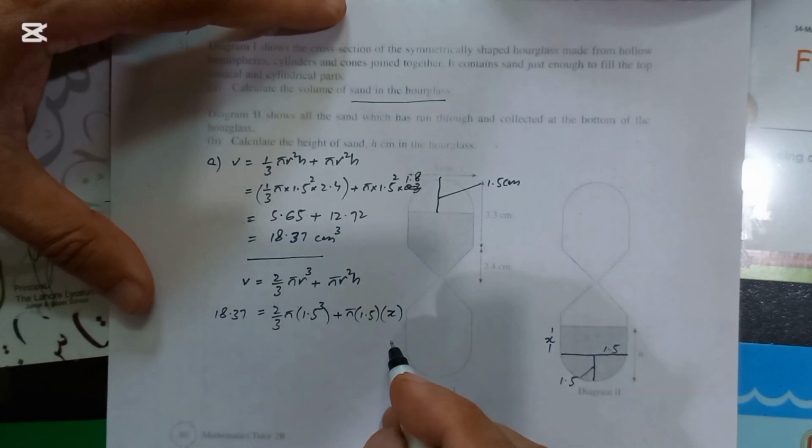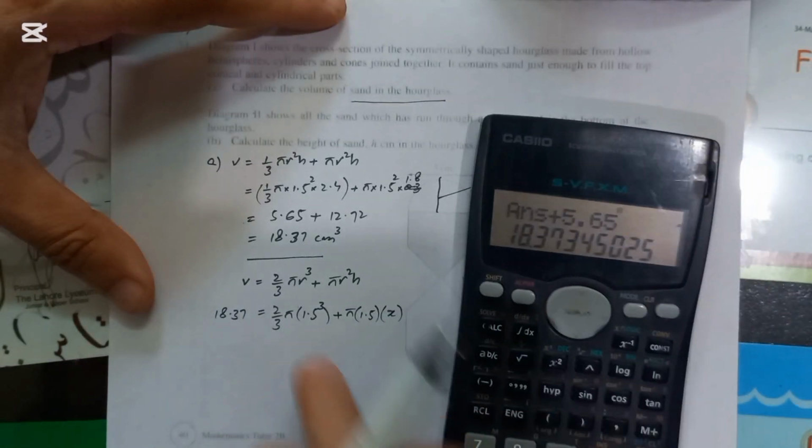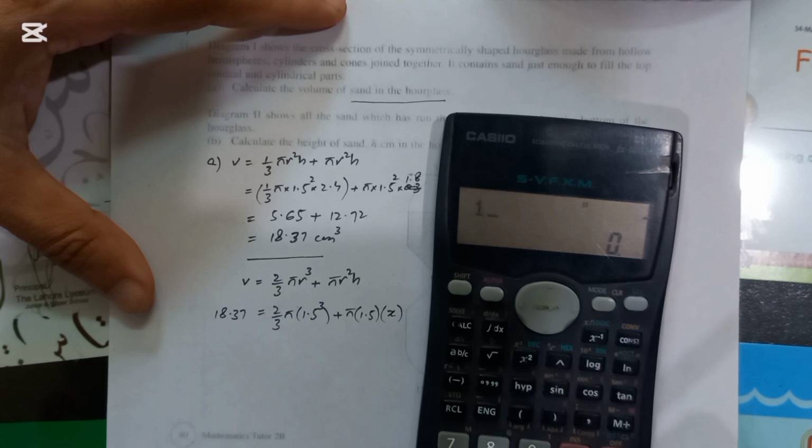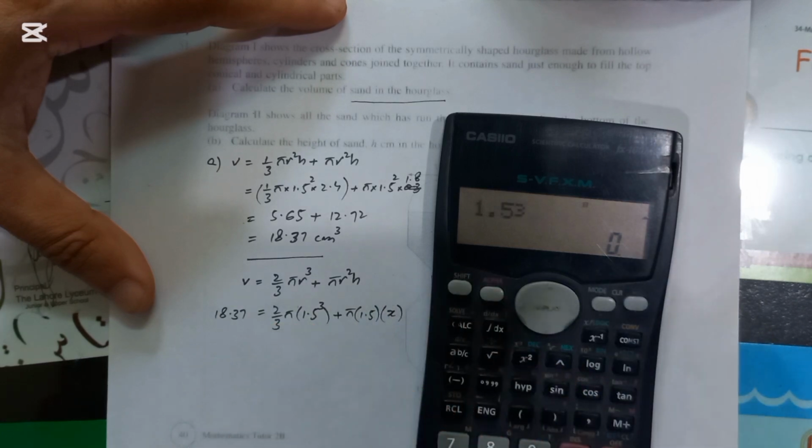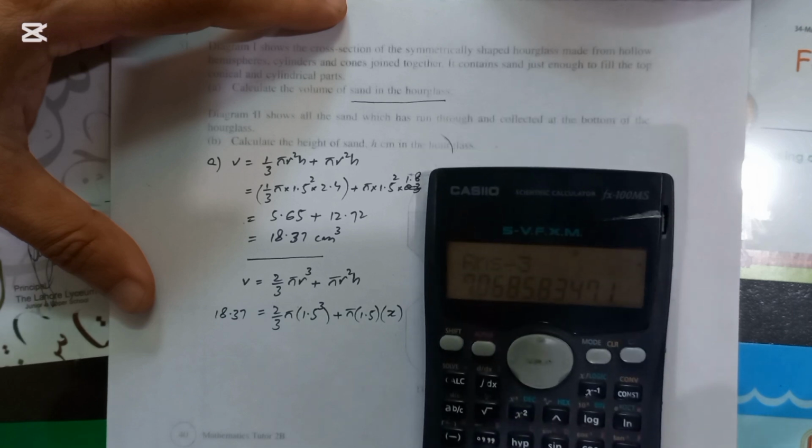Now solve it on the calculator. 1.5 cube multiplied by 2 pi divided by 3. Answer is 7.07.